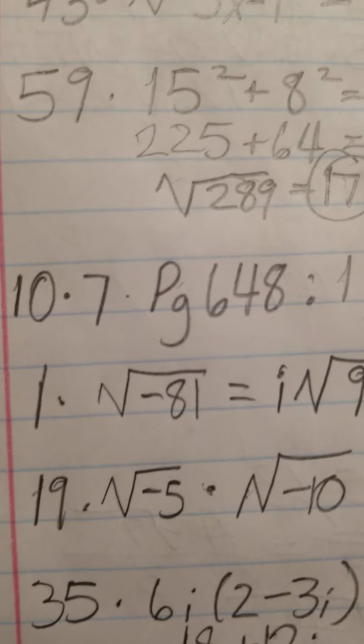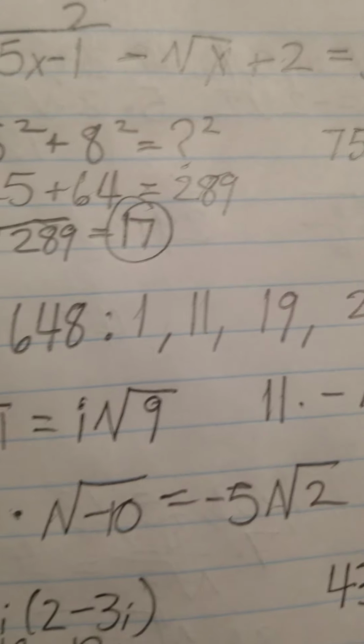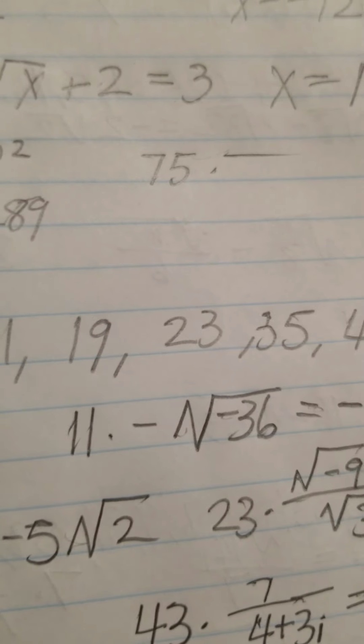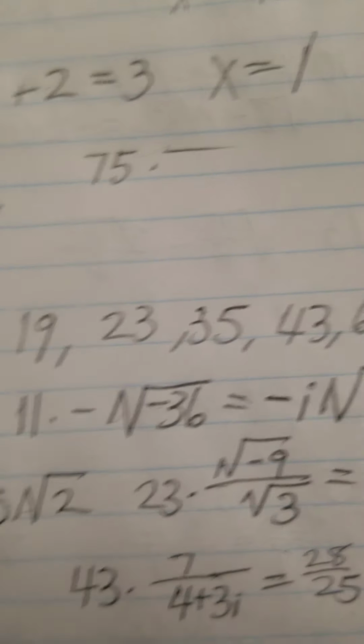Then we have 10.7, which is page 648. It's 1, 11, 19, 23, 35, 43, 61, and 65. These were pretty straightforward.